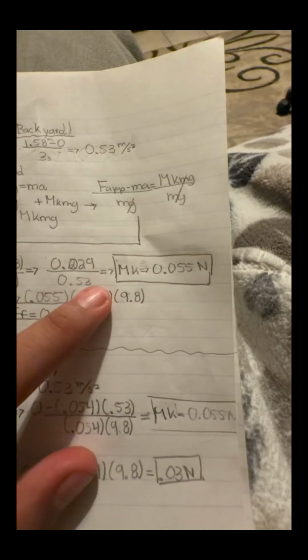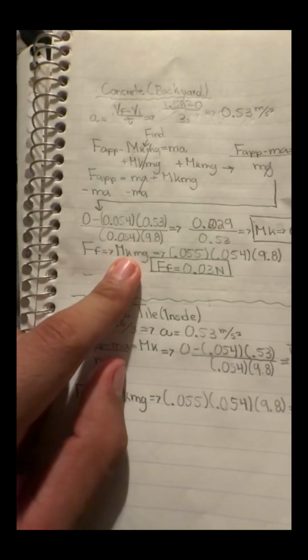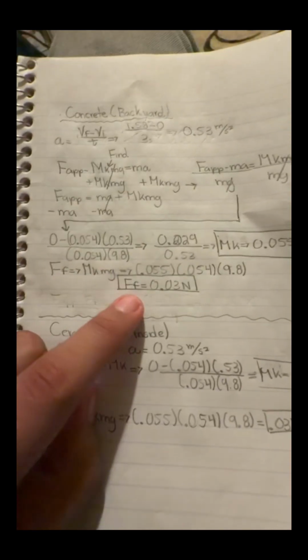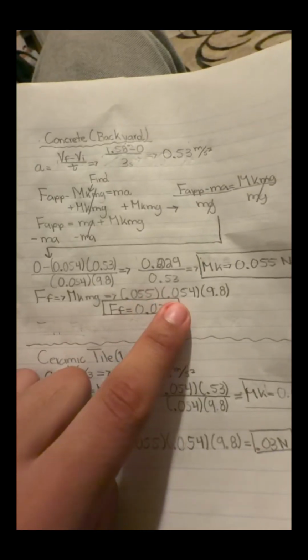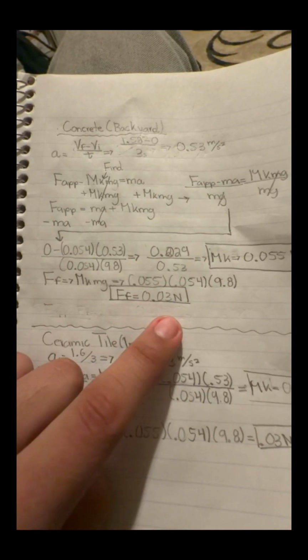So now that we have the coefficient of kinetic friction, we can find the force of friction. We use this formula, mu_k times mass and gravity, and we plugged these numbers into the calculator, and it gives us the answer of 0.03 newtons for friction. And that was for the first surface type, which was the concrete in the backyard.